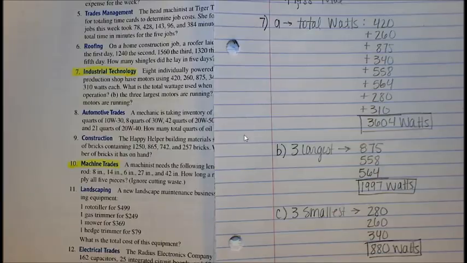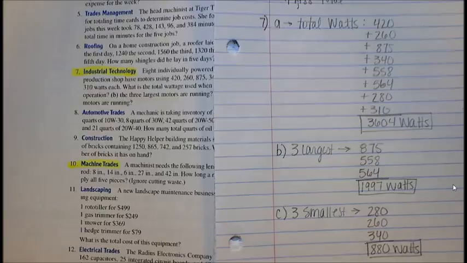And feel free to use your calculator here as well. Or if you do it longhand, that's great. It's good practice. Then double check your answer with a calculator to be sure you're on the right track.